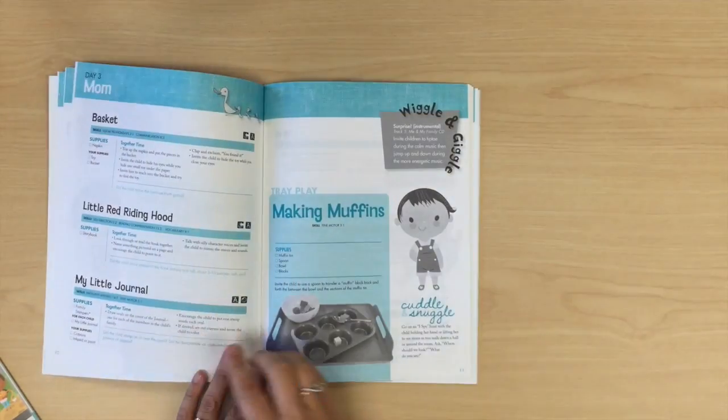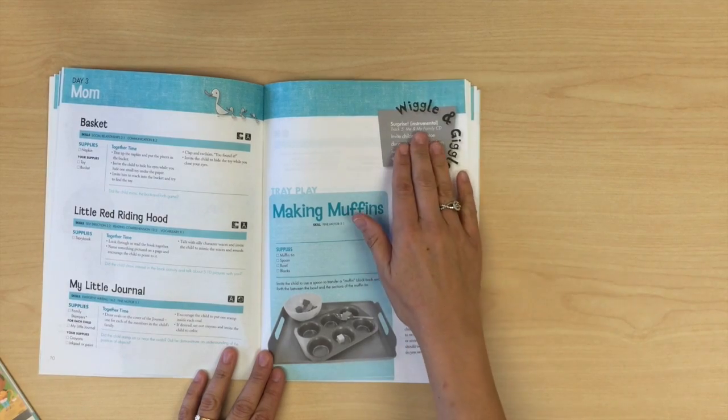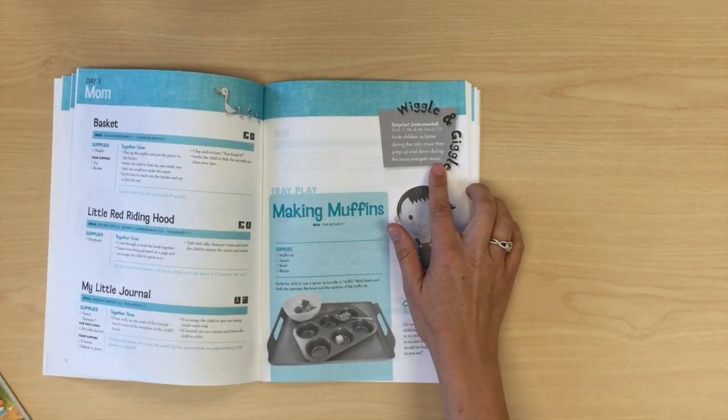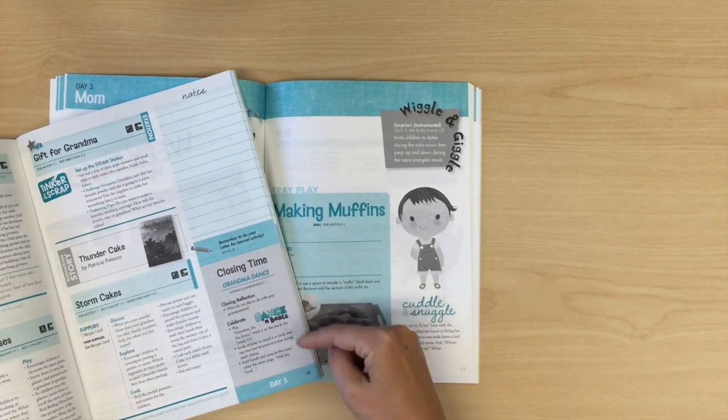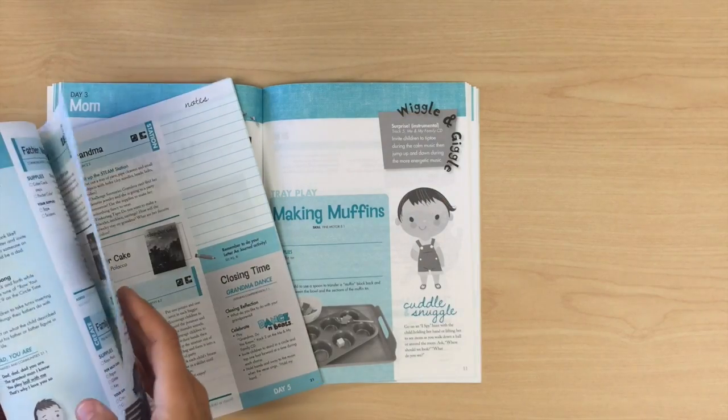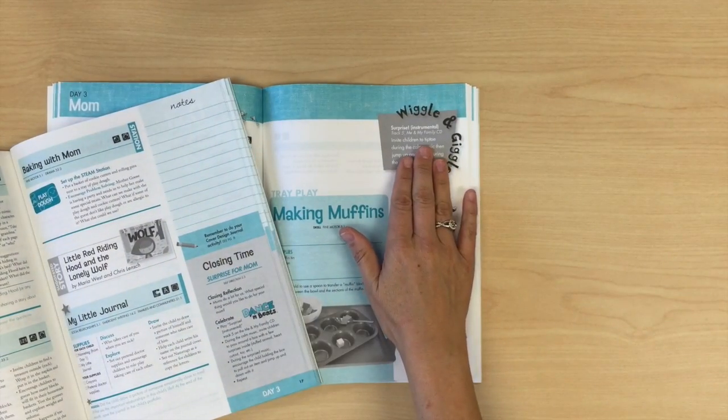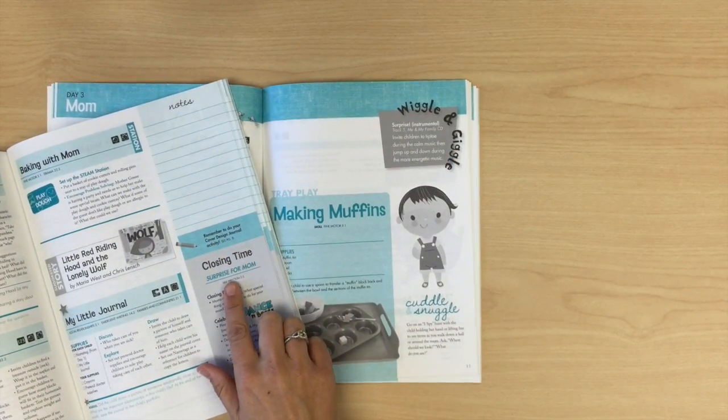Now here you can see Wiggle and Giggle, and this is a simplified music and movement experience that you can share with the children. If using both the Mother Goose Guide and the Little Goose, begin with this activity and then move into the Mother Goose Time closing circle suggestion.